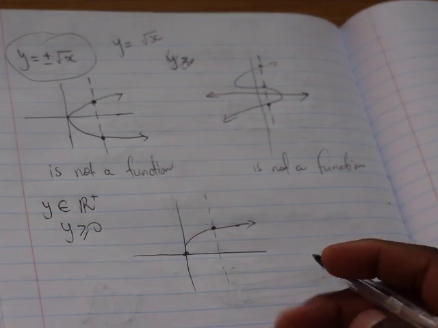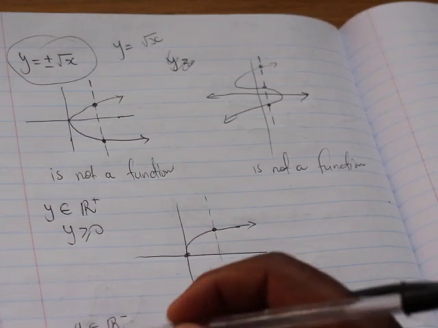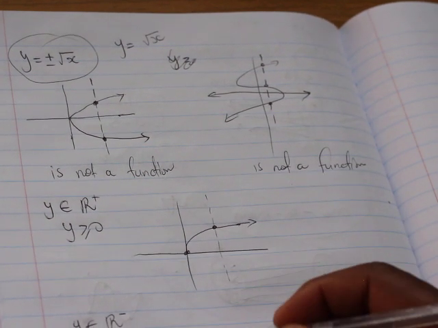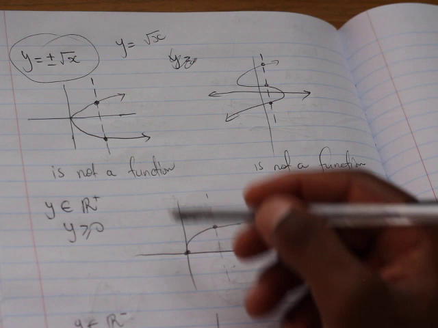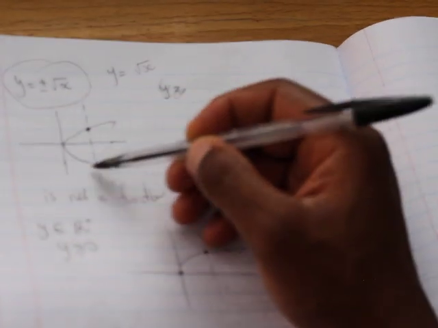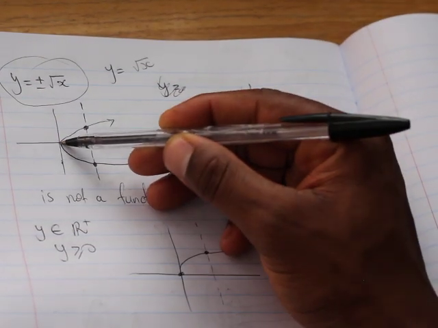Alternatively, we could have said, let y be an element of the negative real numbers. In other words, y must be less or equal to 0. Then we'd have something like this. Remember, our y is less or equal to 0 from here going down. So that means we'd only be left with this portion of the graph.